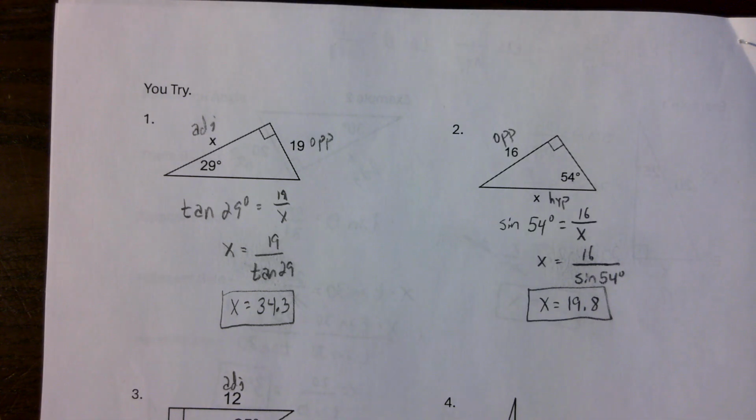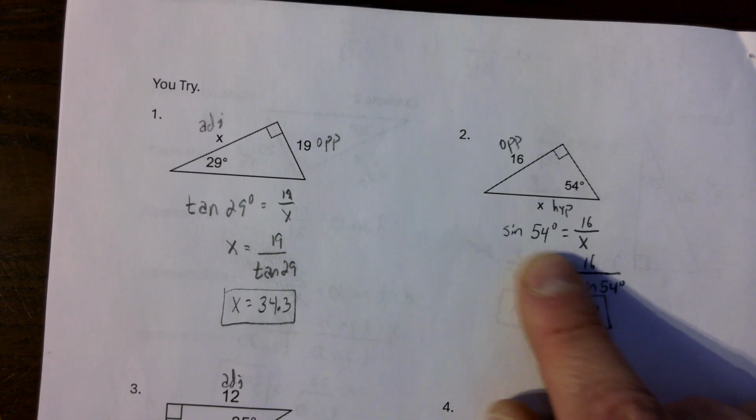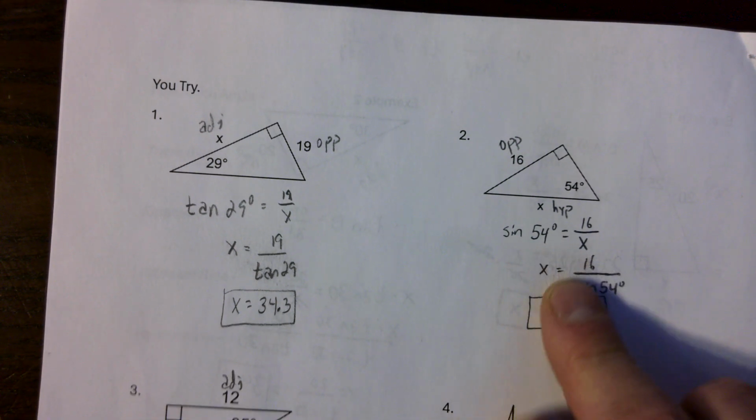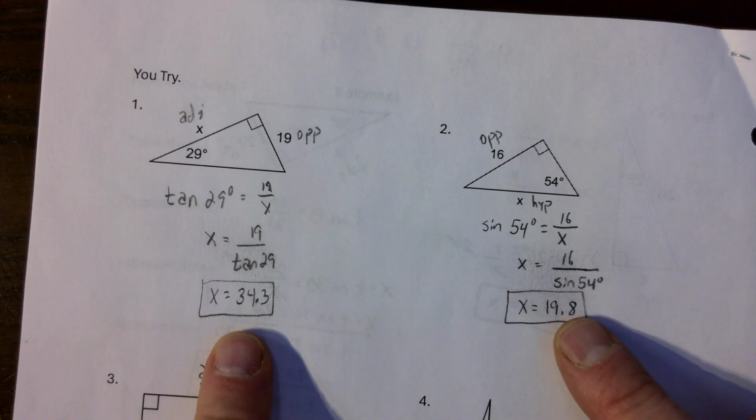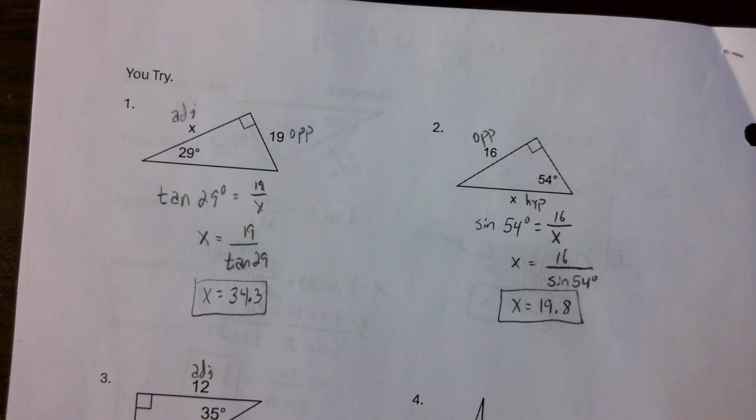So if you're comfortable with the shortcut, just switching the x and the sine 54 here, and the x and the tangent 29 here, and you just wind up dividing. So you get 34.3 and 19.8. Now I'm going to move on to the next one.